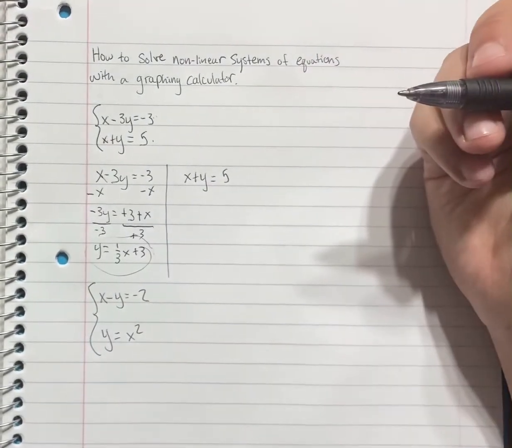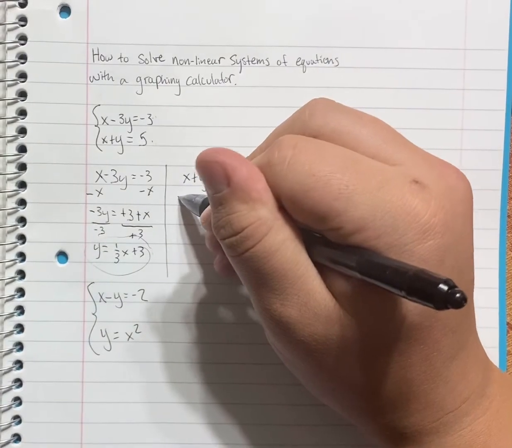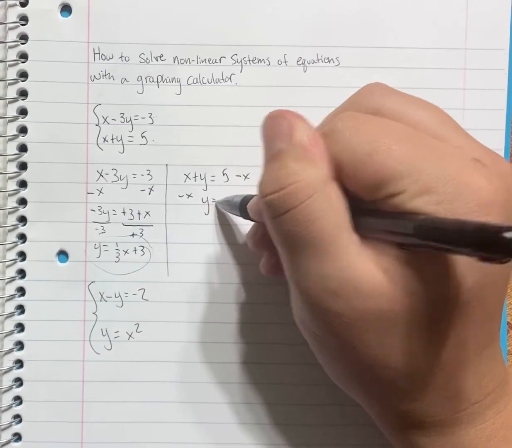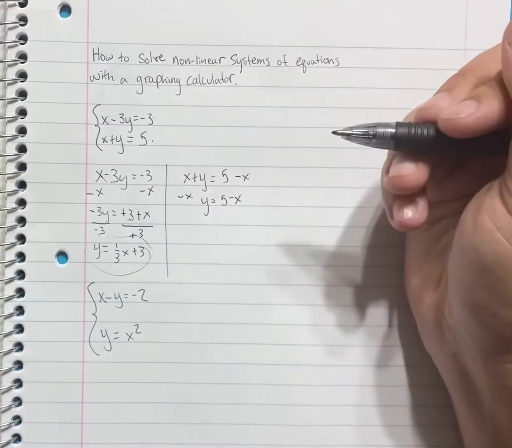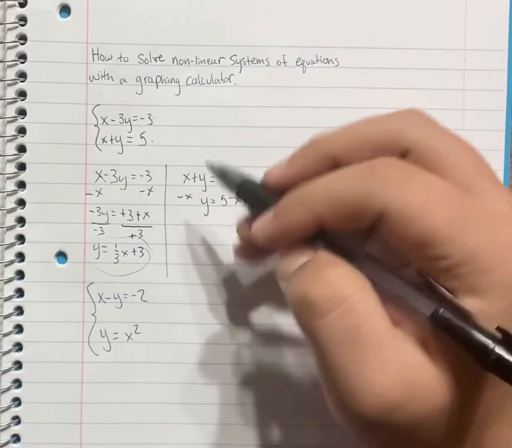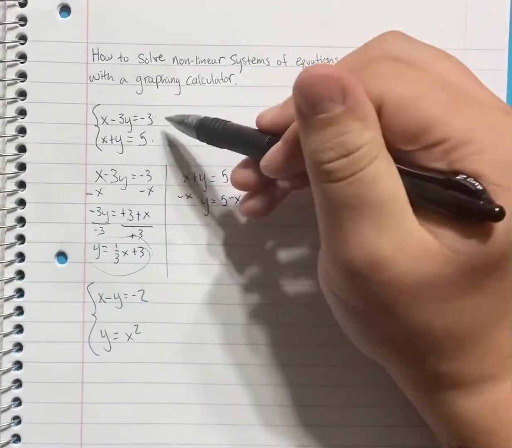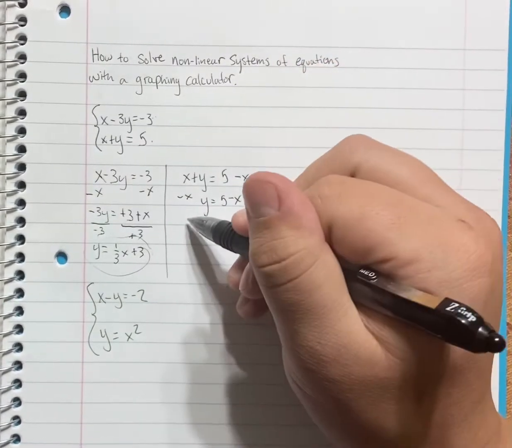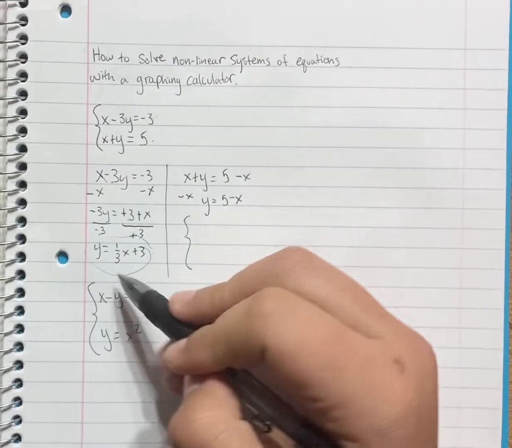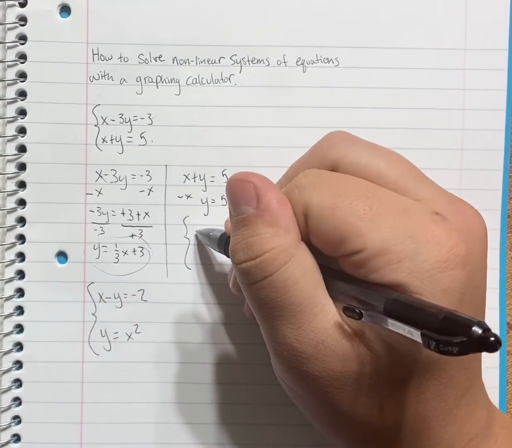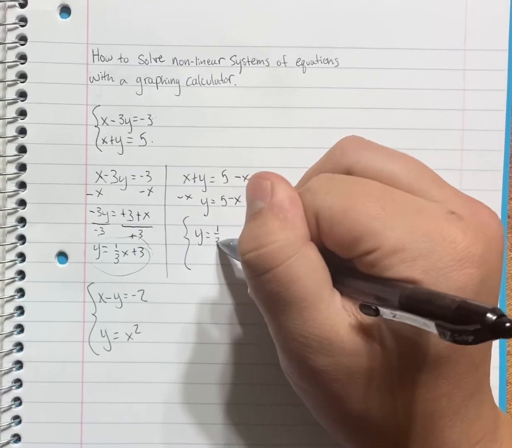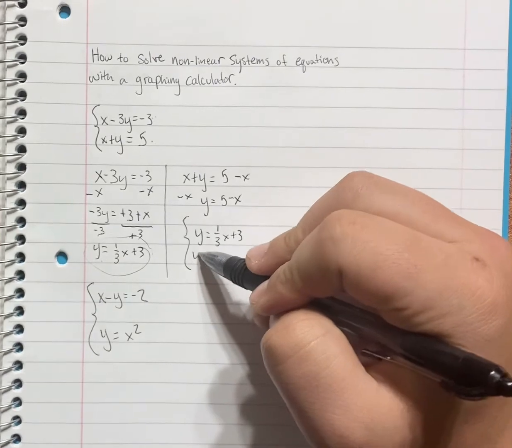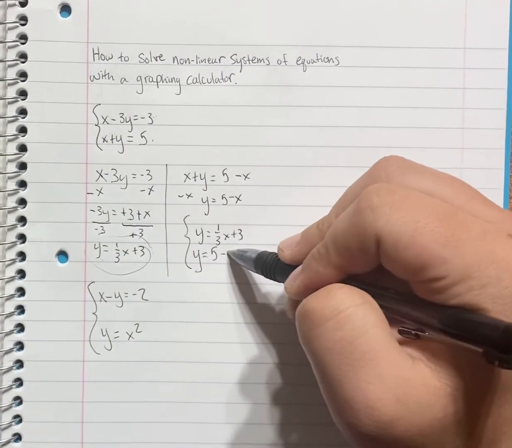Over here, it's a lot easier. All we're going to have to do is subtract x from both sides, so that way we can get our y by itself. y is going to equal 5 minus x. Perfect. So now, so we can figure out how to put it into our calculator, we're going to want to rewrite it to look like this with our bracket on it. So we're going to have our bracket over here. You're going to put this equation on the top part. So we're going to have our y equals 1/3 x plus 3 over here. And then we're also going to put this one right below it. We're going to have our y equals 5 minus x.